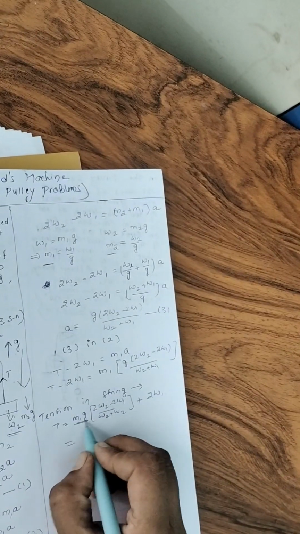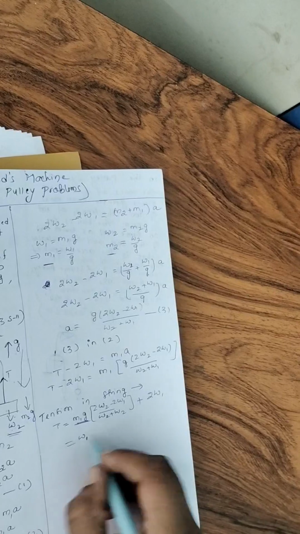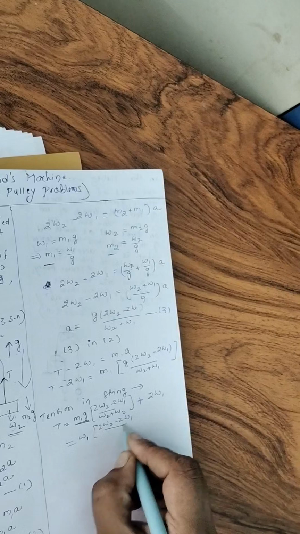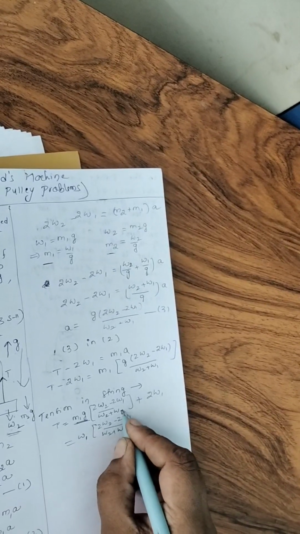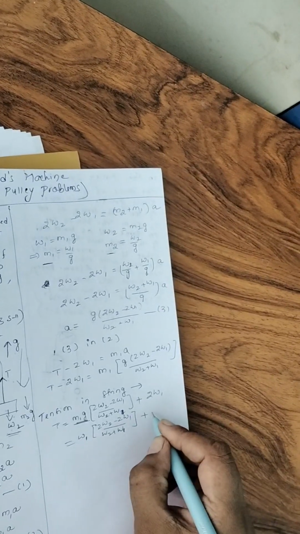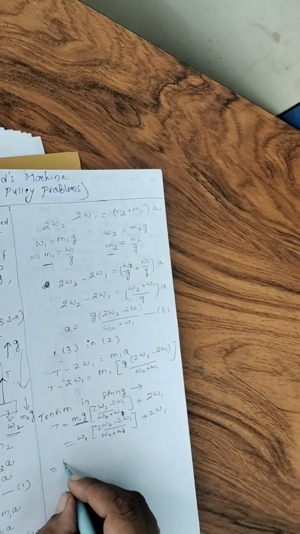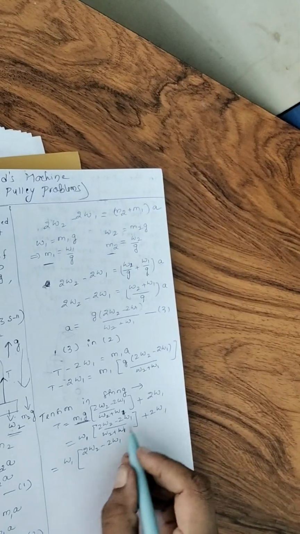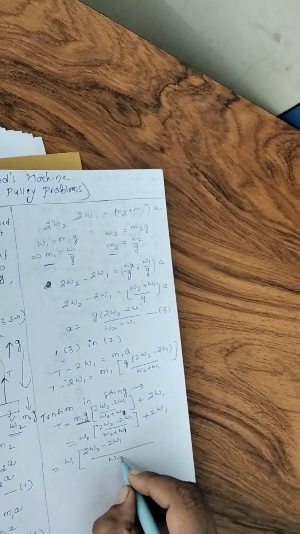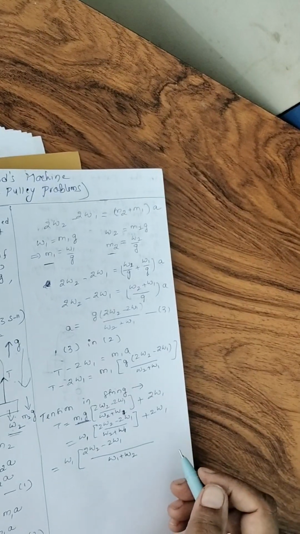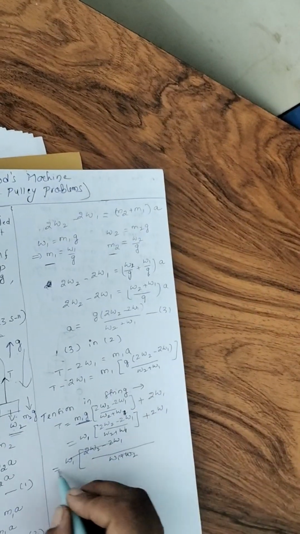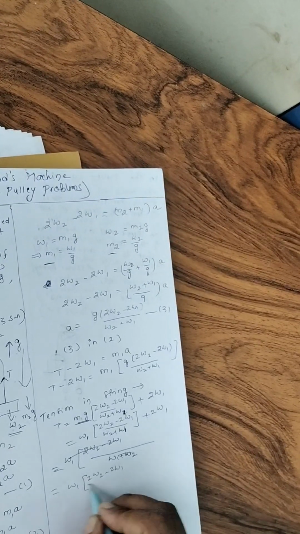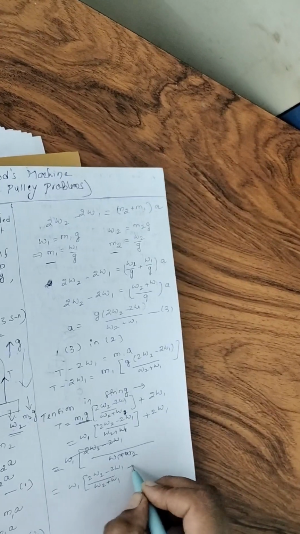Now in place of M1g, can I place W1? Yes, I can write W1. So W1 into 2W2 minus 2W1 by W2 plus W1, plus 2W1. I will take W1 as common. What I will get? 2W2 minus 2W1, and what is the LCM here? W1 plus W2 I can take as LCM. First, 2W2 minus 2W1 by W2 plus W1, plus 2.